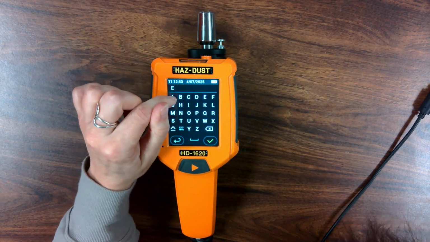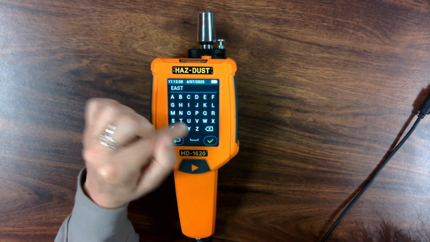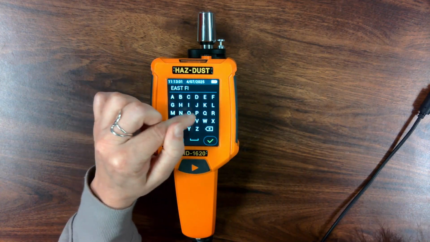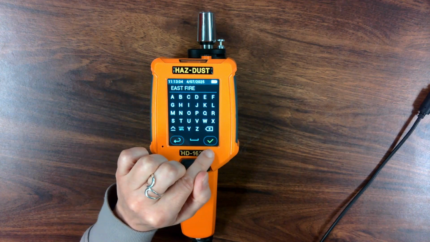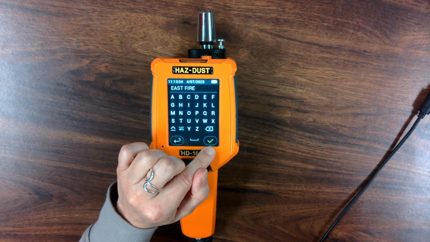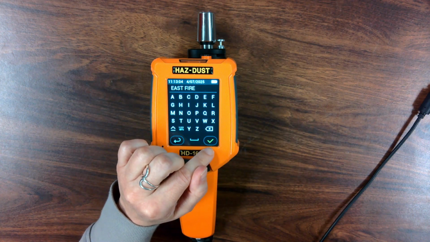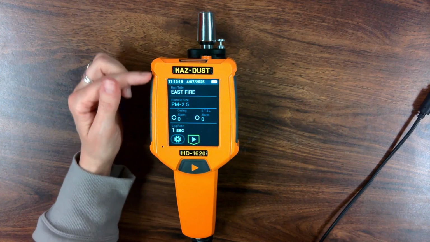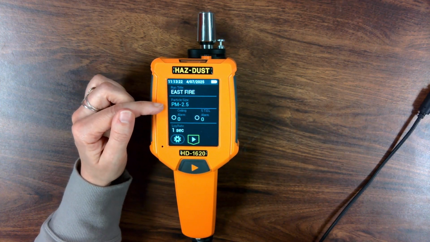So I'm going to name this East Fire. Anytime you make a selection, you have to press the green confirmation. If you don't press that check mark, your selection won't be saved, and this helps protect against accidental touches as well. So now we have East Fire, we have your PM2.5.